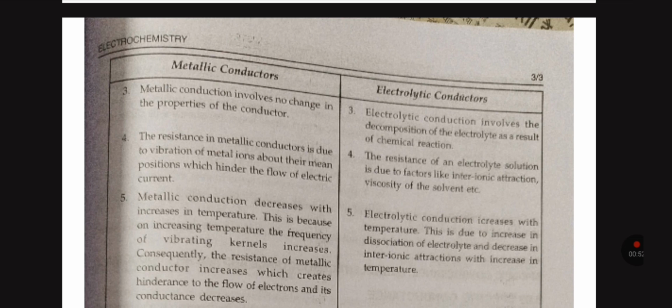flow of electric current. The resistance of an electrolytic solution is due to factors like interionic attraction, viscosity of solvent, etc. Metallic conduction decreases with increase in temperature. This is because on increasing temperature, the frequency of vibration of the kernels increases. Fifth, electrolytic conduction increases with temperature. This is due to increase in dissociation of electrolyte and decrease in interionic attraction with increase in temperature.